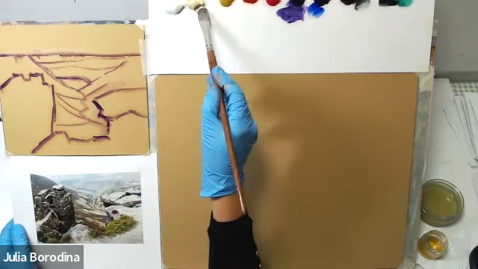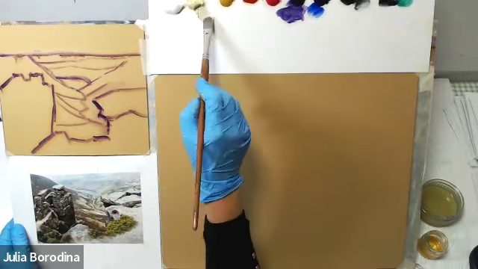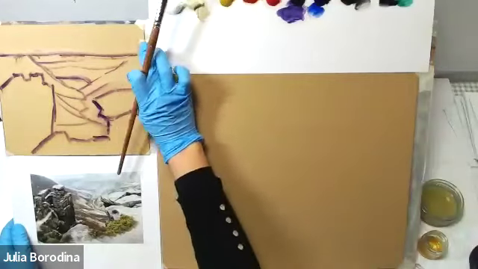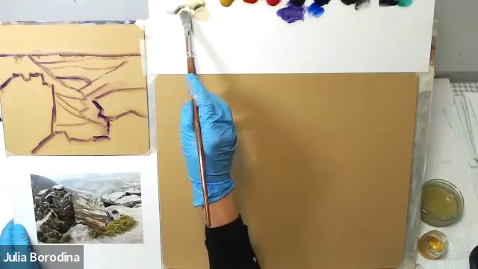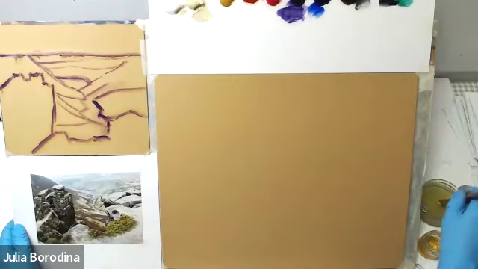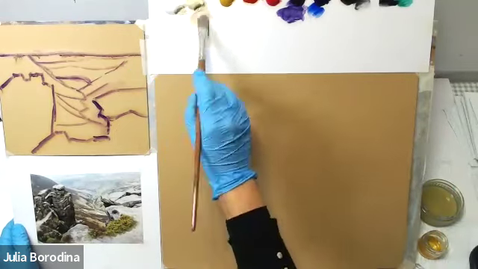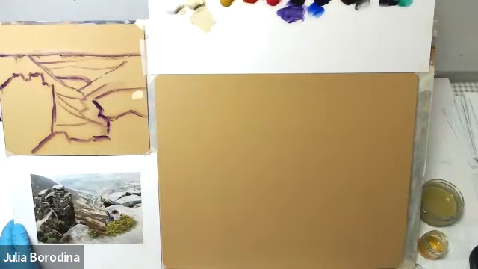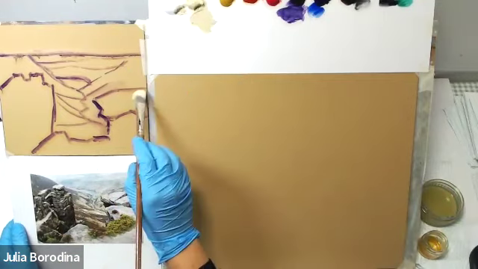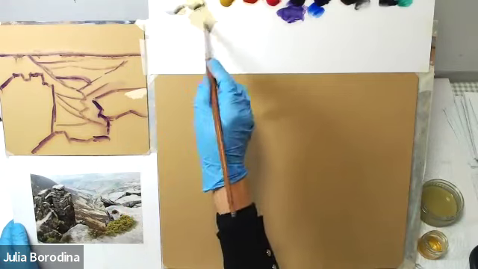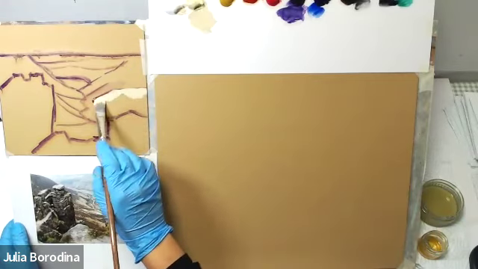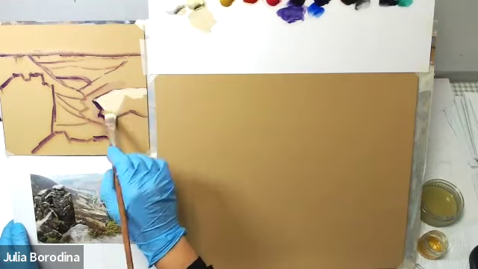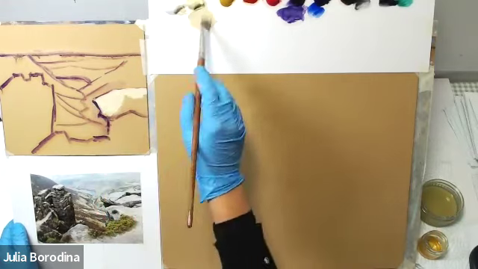I've got my buff titanium, which we can mix from white, ochre, and a little bit of violet. And what I'm going to do here, I'm going to test it. I think that will be pretty good. And that will be more or less pretty good as it is. Paint it as a big group. And there will always be variations.